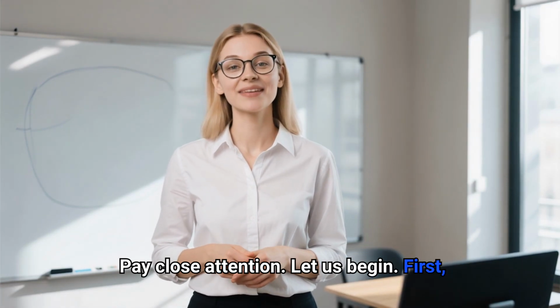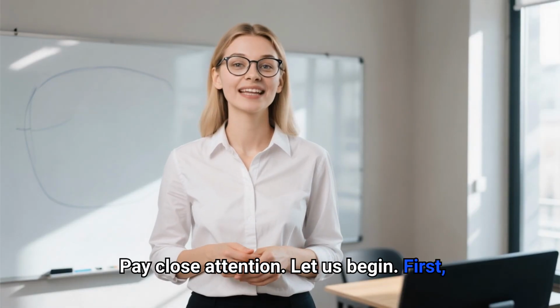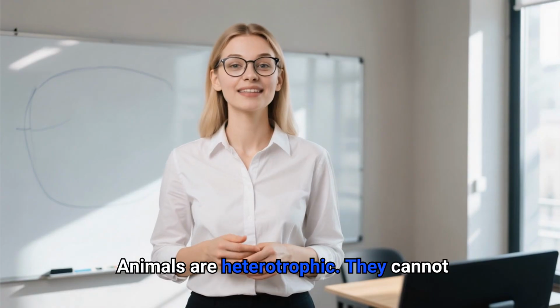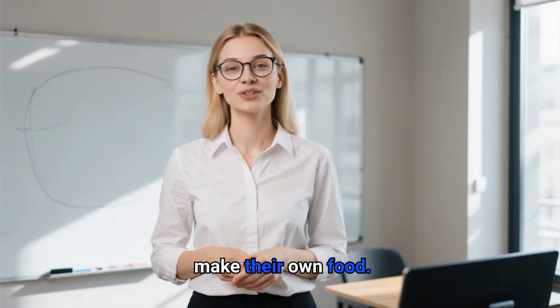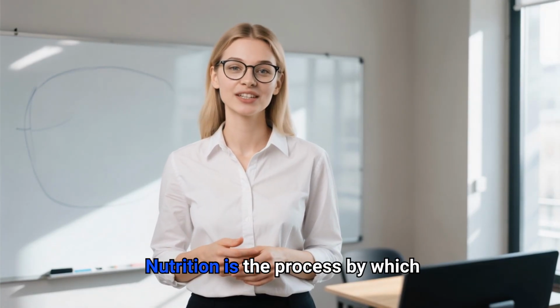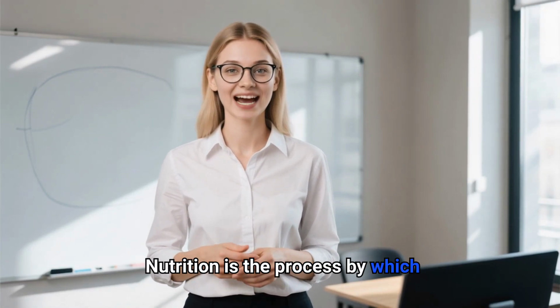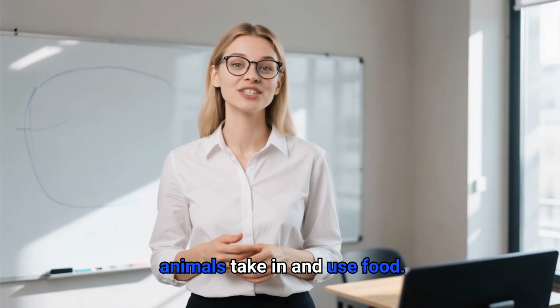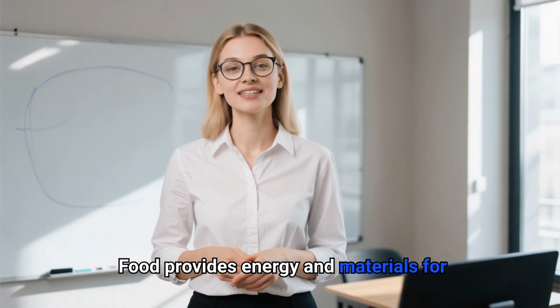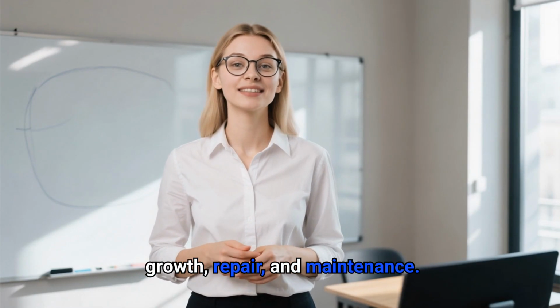First, let me explain what nutrition in animals is. Animals are heterotrophic. They cannot make their own food. They must obtain food from other organisms. Nutrition is the process by which animals take in and use food. Food provides energy and materials for growth, repair, and maintenance.